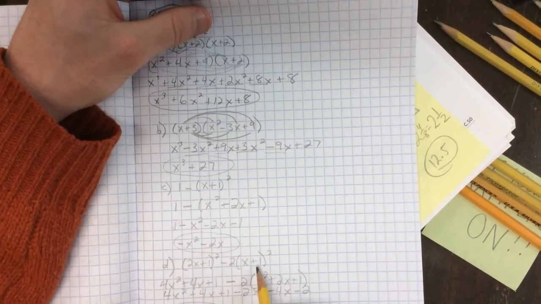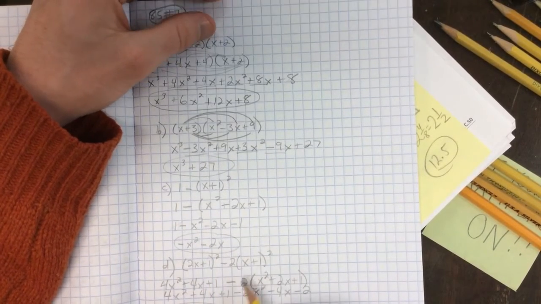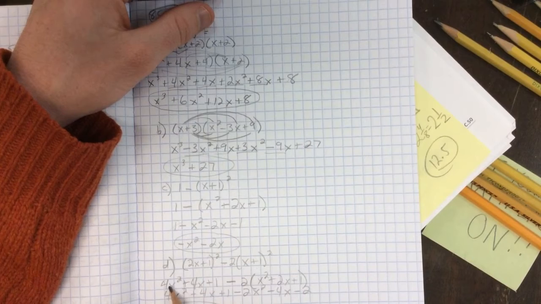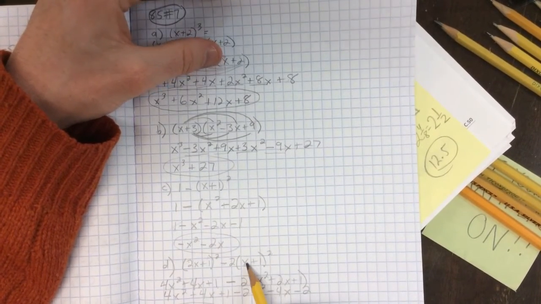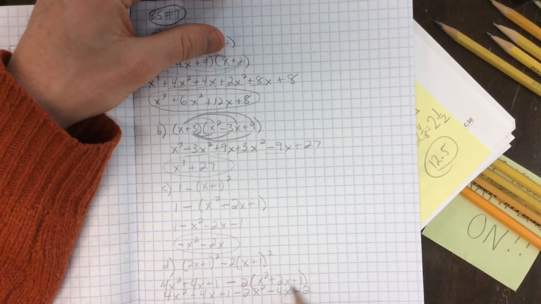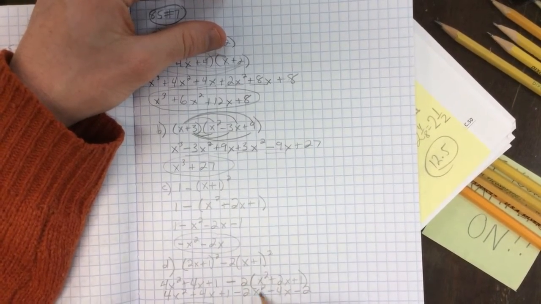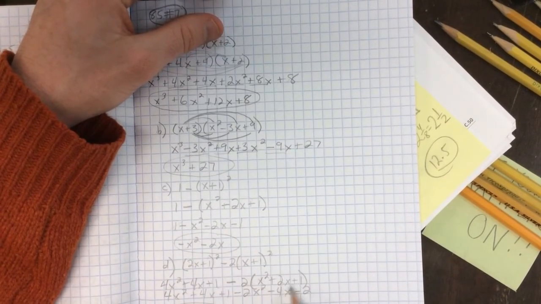And finally, we do (2x + 1) squared minus 2 times (x + 1) squared. First we do this, and we get 4x squared plus 4x plus 1. Now, we've got to be careful again here. When we square this, notice the 2 is not being squared, just the (x + 1). We get x squared plus 2x plus 1. But it's got to stay in parentheses because the 2 is being multiplied by everything. So we've got to leave it.